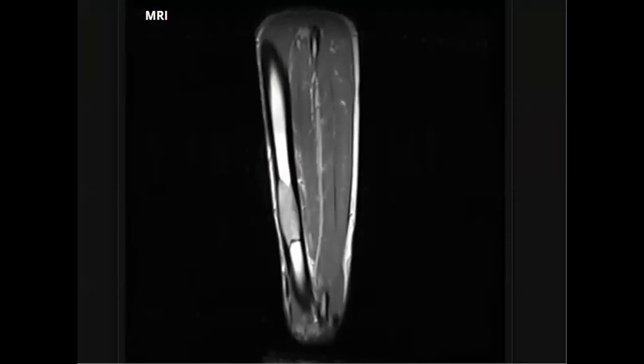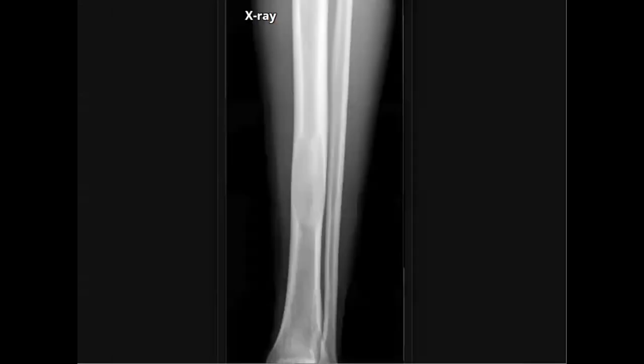Yes. I told you at the start, this patient is a young adult. So next step, everyone agree? It is X-ray.